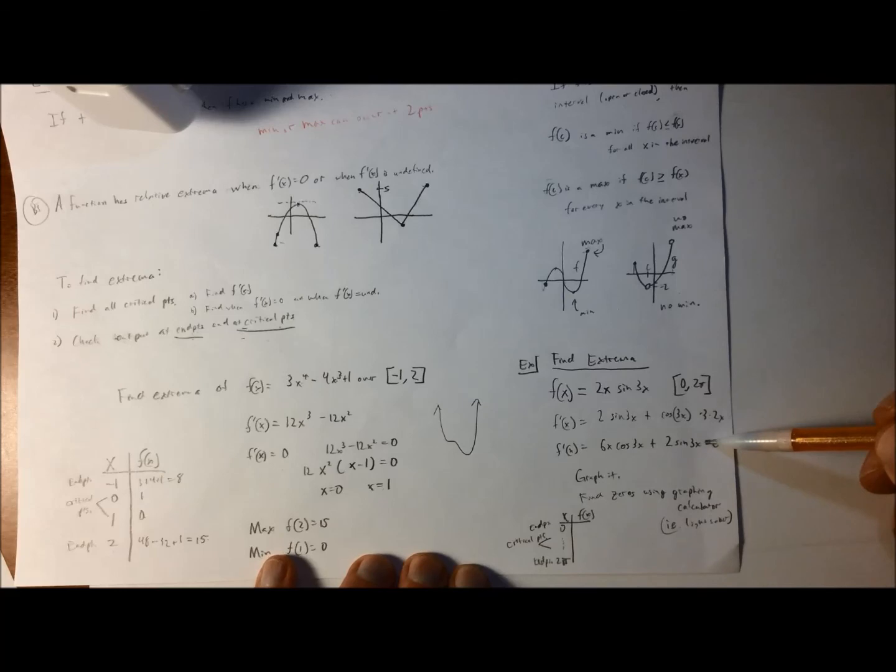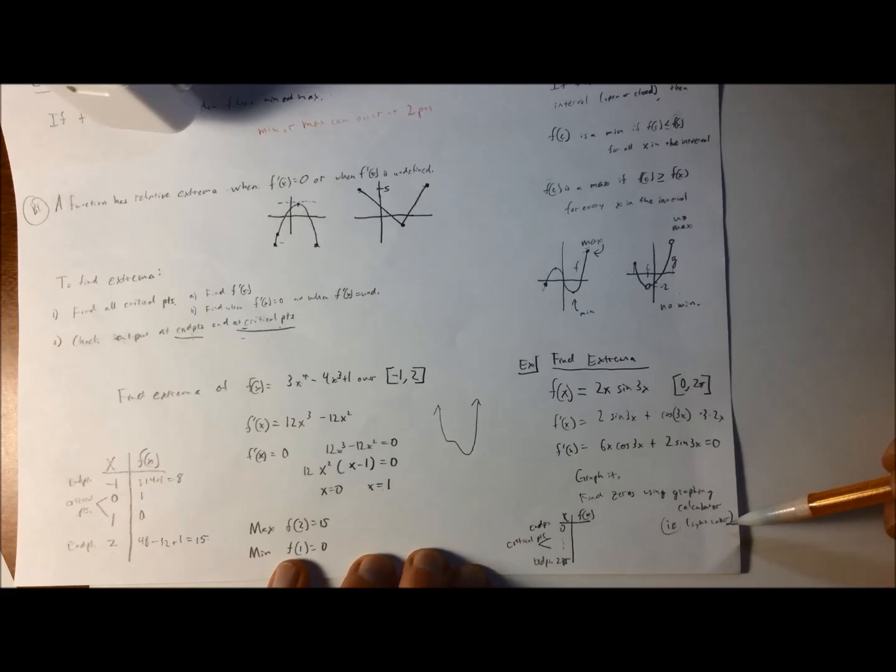Seriously, you can solve by hand. I would just graph it and use a graphing calculator to find the zeros.